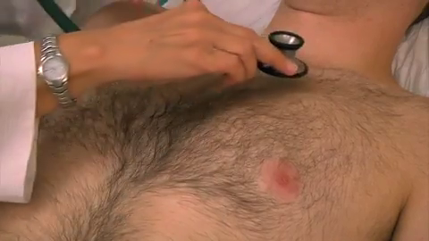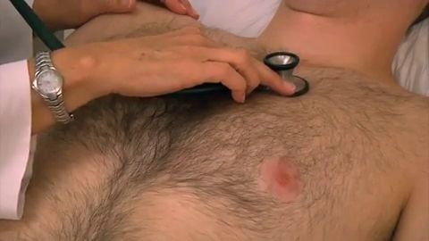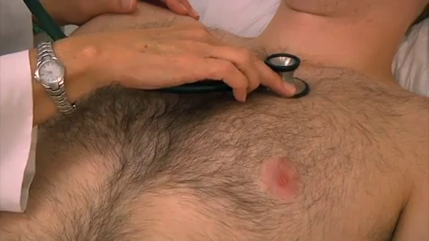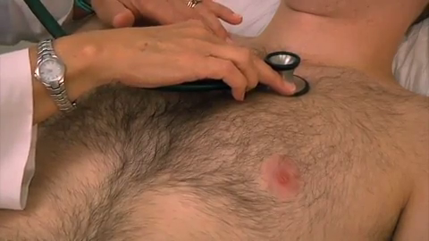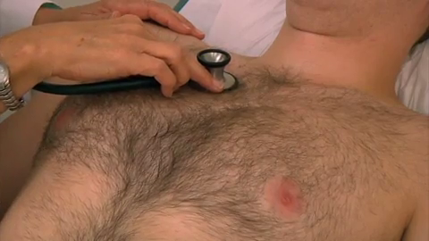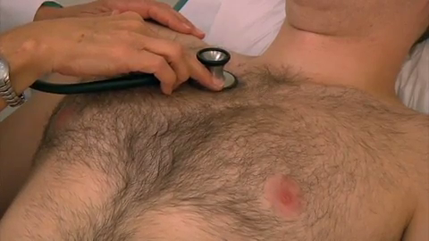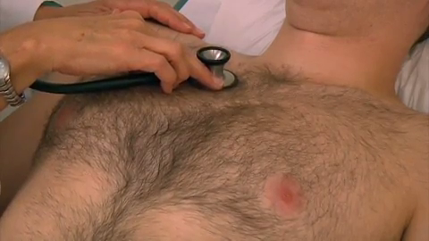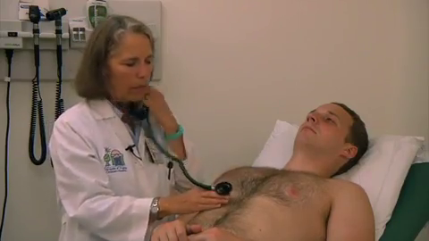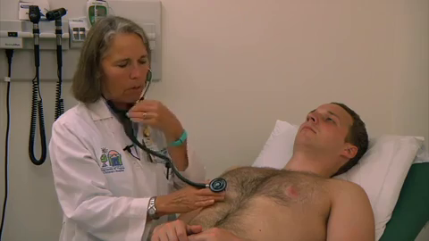And listen to the pulmonary area, 2nd intercostal space, parasternal area, and then I move it to the aortic area, 2nd intercostal space, roughly, parasternal as well.